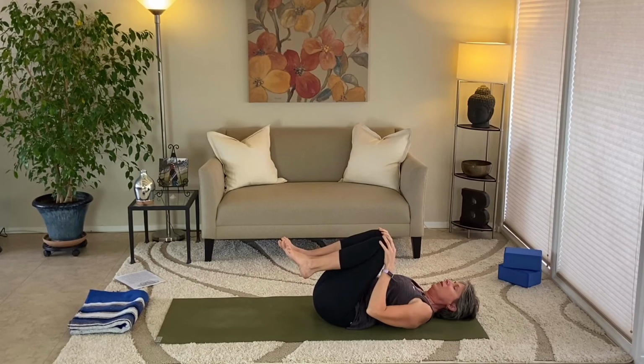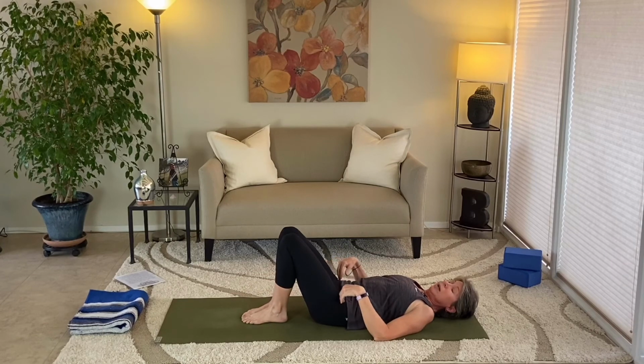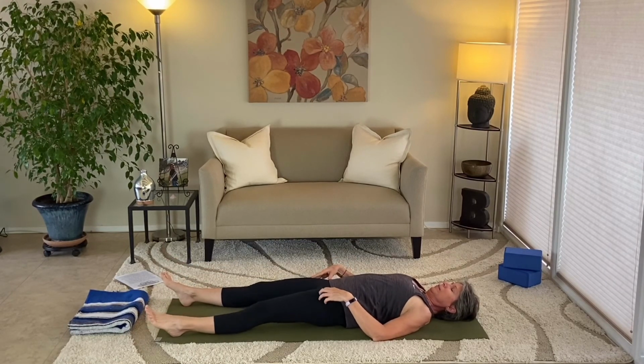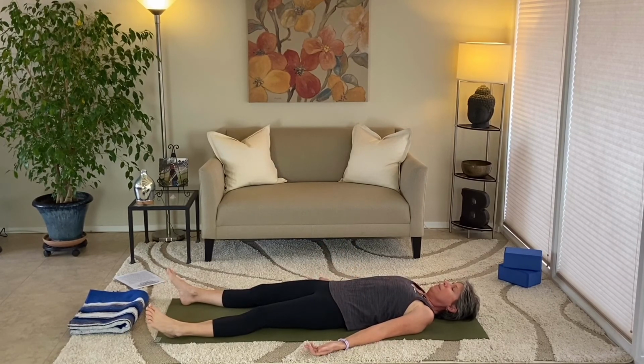Bring the knees together. Use your abdominals. We're going to bring feet down to the floor. We're going to set up for final relaxation. So whatever might feel good for you, I'm going to stretch my legs out. Good. I'm going to have arms at my side, palms up. So just get comfortable for this final relaxation.